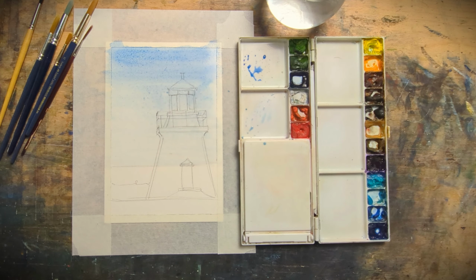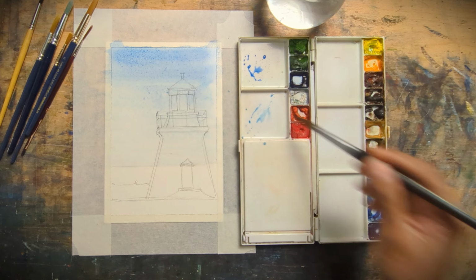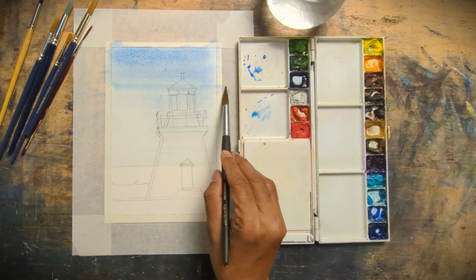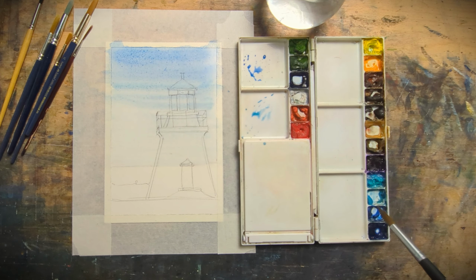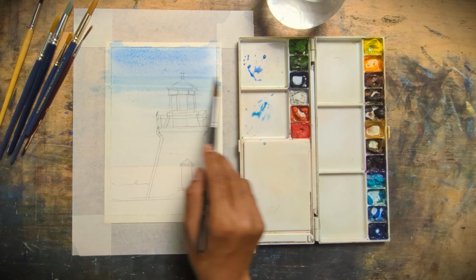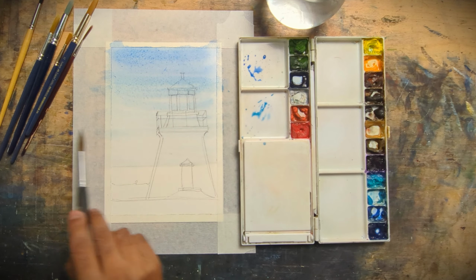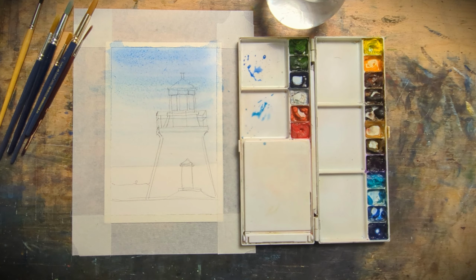And I'm going to clean my brush now. If you want, this is another step you could add: you can also use a couple of strokes of cerulean blue as well. The reason I'm adding the cerulean blue is just to create a really nice gradient. I'll just bring it down like this, and you can see that we kind of created this really nice slow gradient.